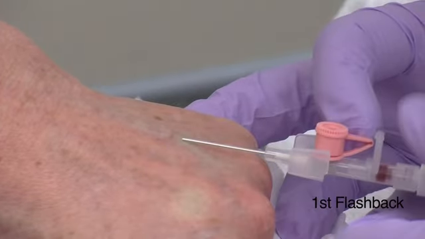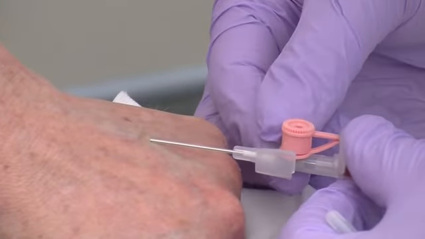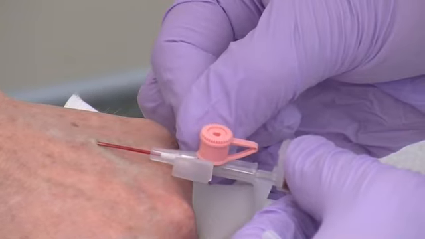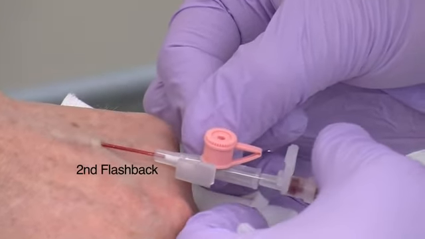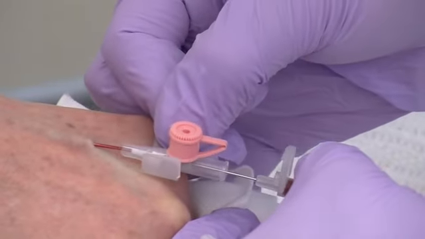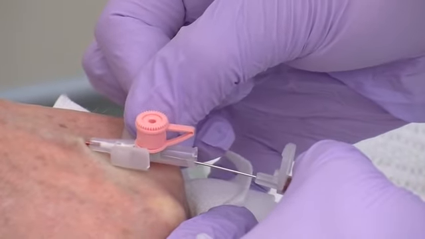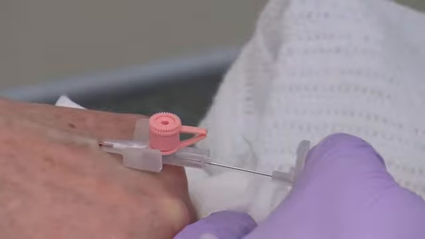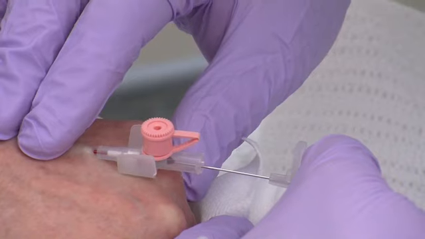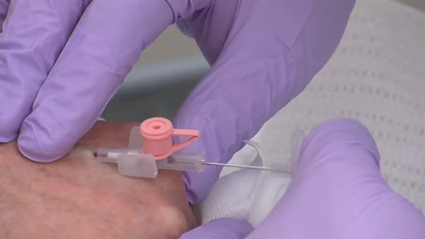A flashback should be seen when the needle enters the vein. When this occurs, withdraw the needle from the cannula by a few millimetres until a second flashback is seen along the cannula shaft. Gently advance the cannula into the vein in a smooth, continuous motion. If insertion is successful, apply light pressure over the vein above the tip of the cannula whilst carefully withdrawing the needle.